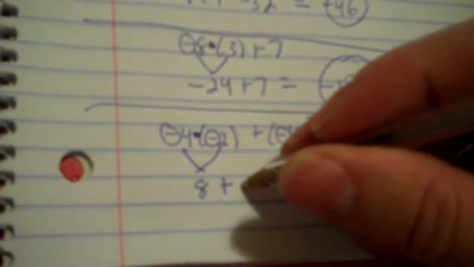Multiplication. Negative times a negative is a positive, and that would be 8. Plus -4. You can put it in parentheses, you don't have to. And 8 plus -4 is 4. I generally take away the parentheses when I drop it down.